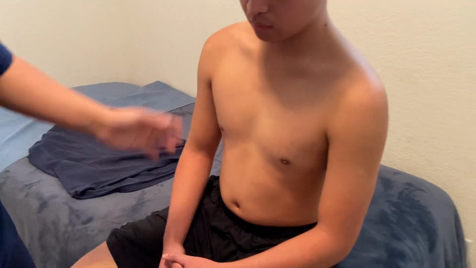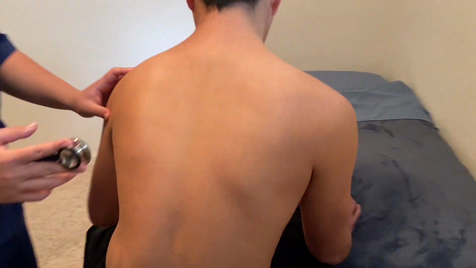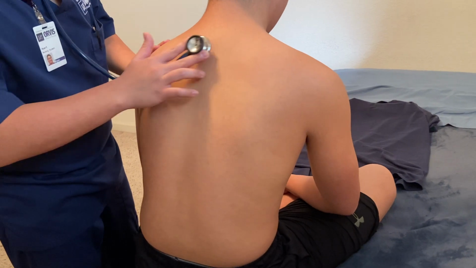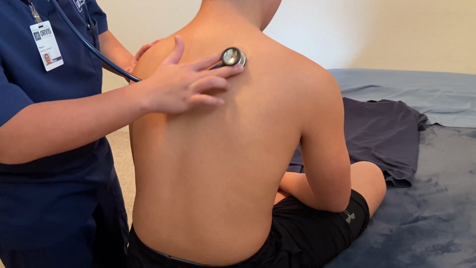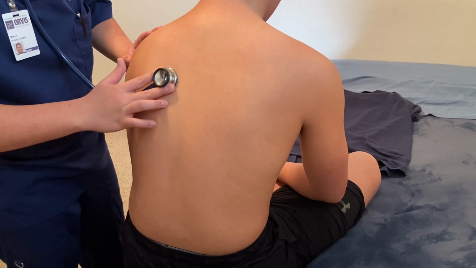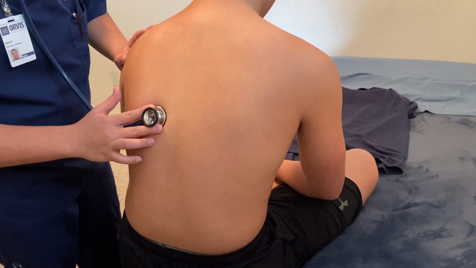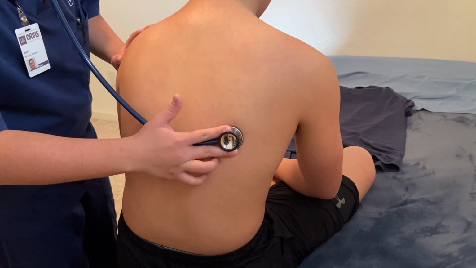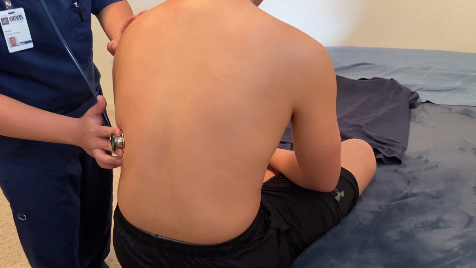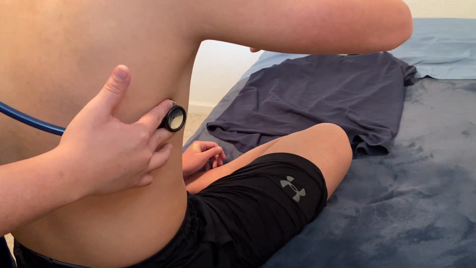Great. I'm going to do the same thing on your back. If you just turn a little bit. Once again, take a deep breath, okay? This is your left upper lobe, right upper lobe, left lower lobe, right lower lobe. All right, and then your right middle lobe.